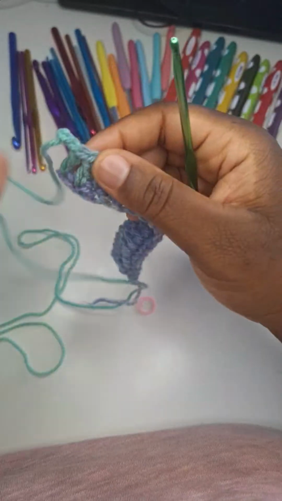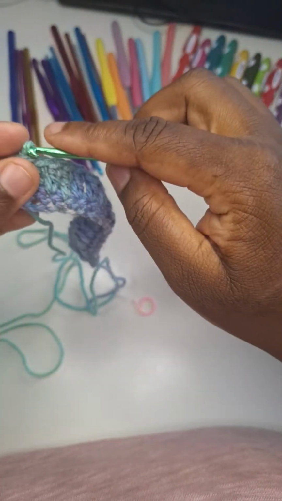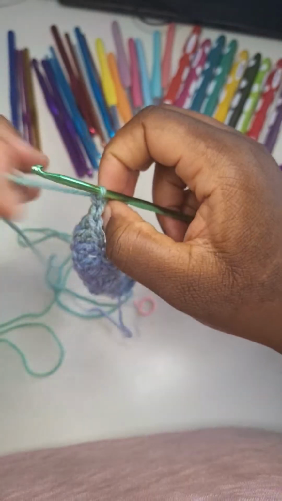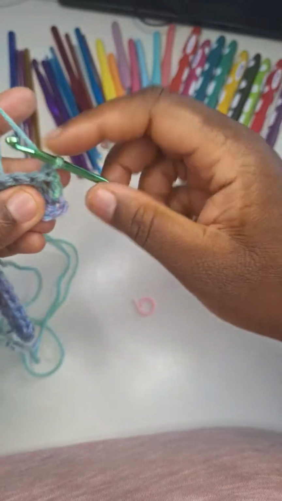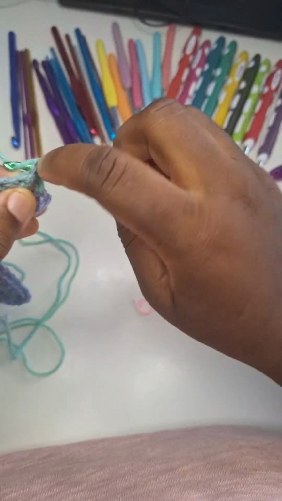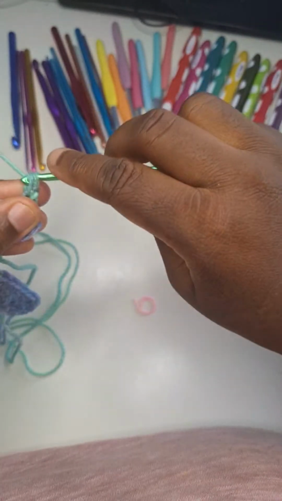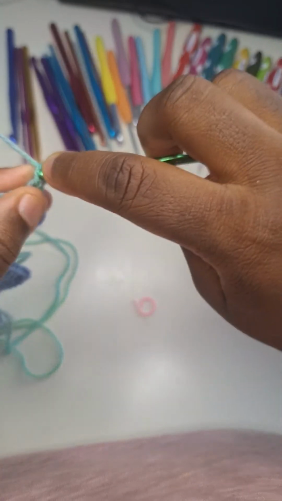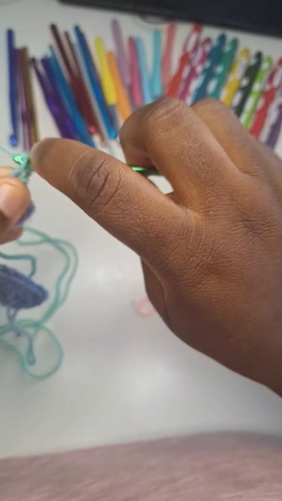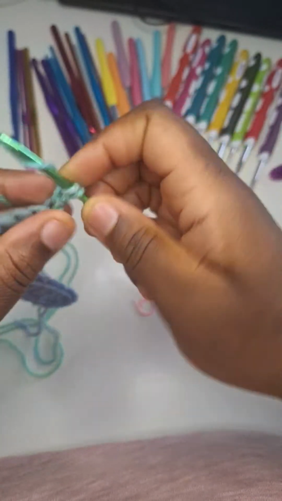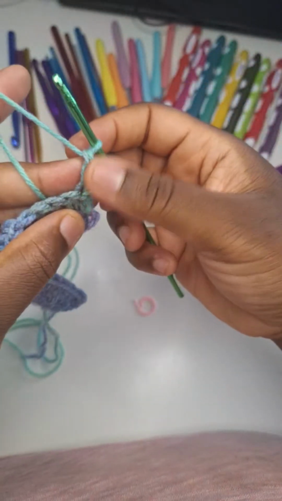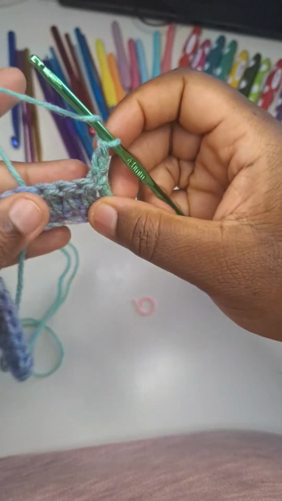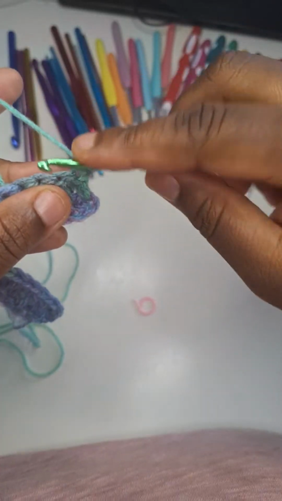Okay, let's just do it together. Turn and then do single crochets stacked together for the height of a half double crochet. Because it's a half double crochet, we just want the height of a half double crochet, so we just do 2 single crochets stacked together like that, and then we are going to carry on.